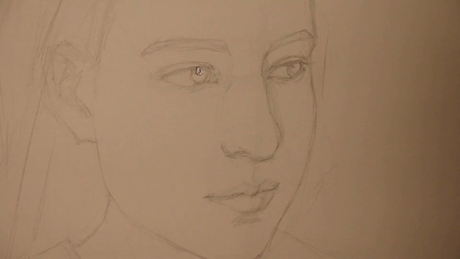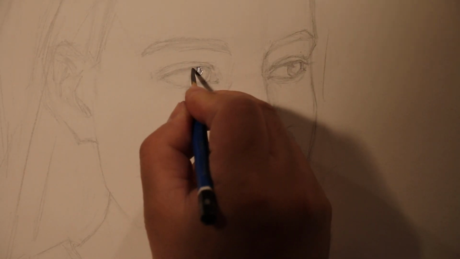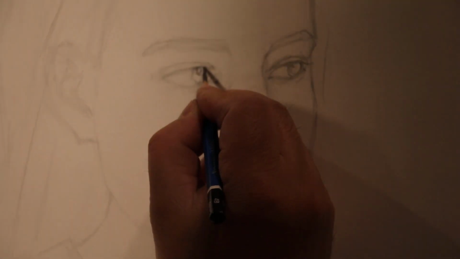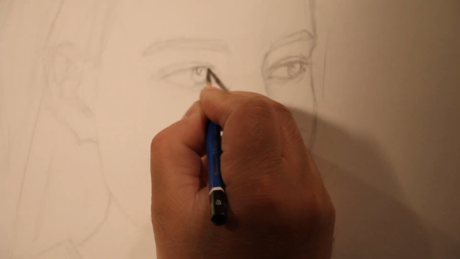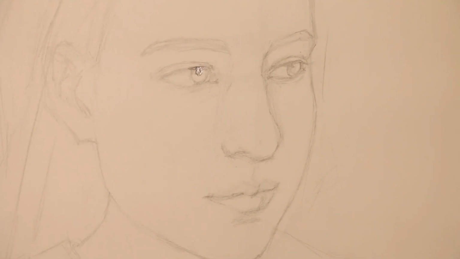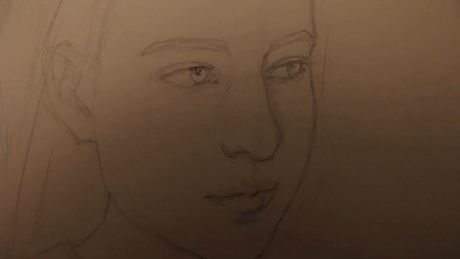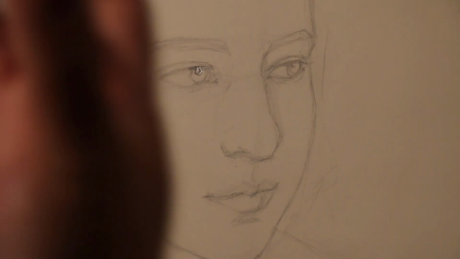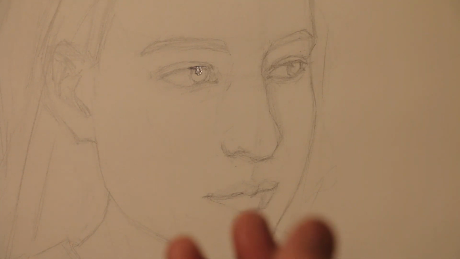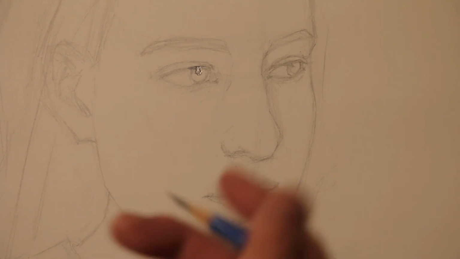This is the way I used to do, but it depends. Some people like to do this very late. It doesn't matter. Then I work using the graphite pencil.